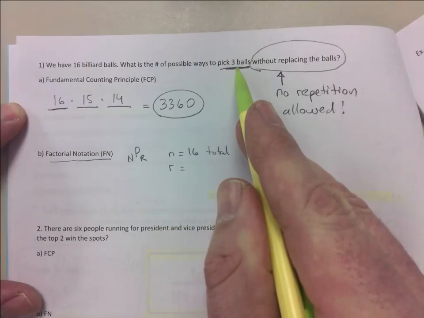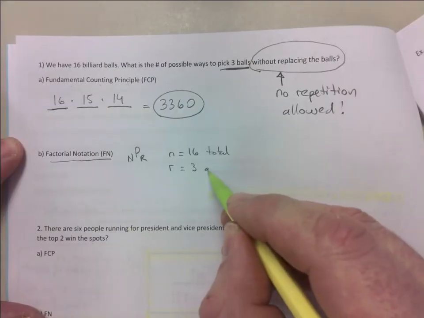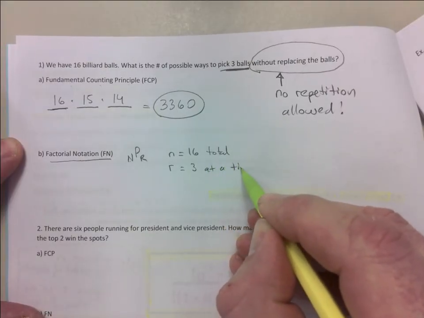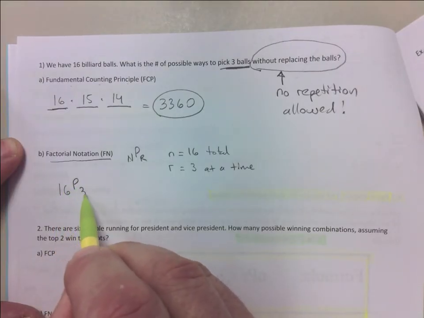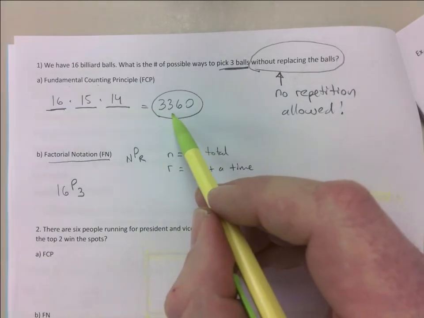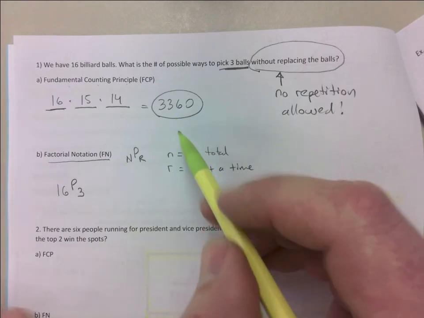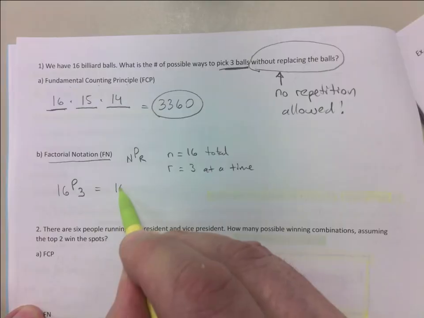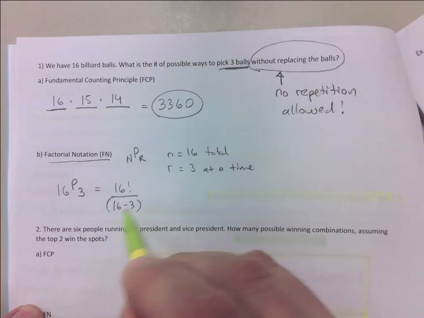We only want 3 at a time, correct? So this would be 16, pick 3. Do you think the answer will be different than what we had earlier? No, it's going to be the same answer. So we're going to go 16 factorial over 16 minus 3.